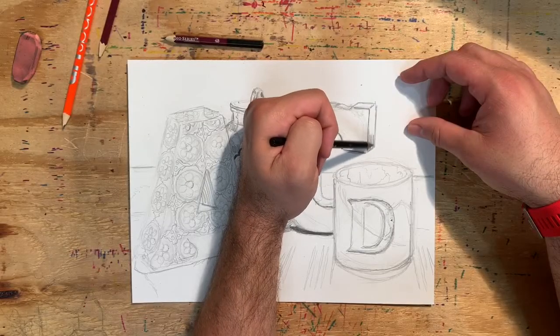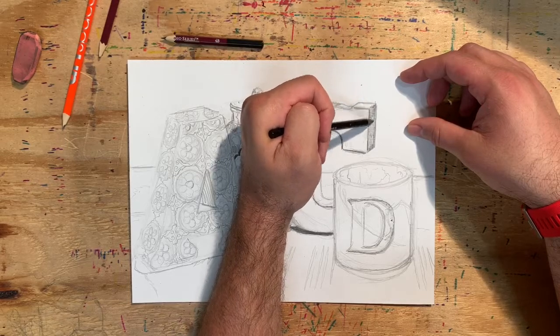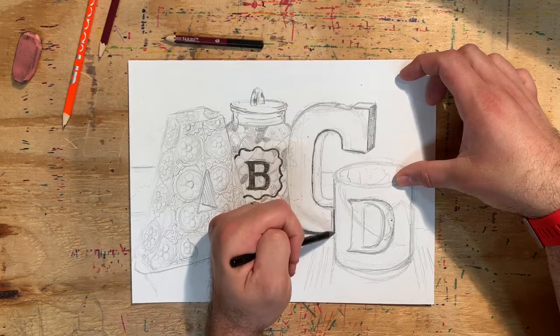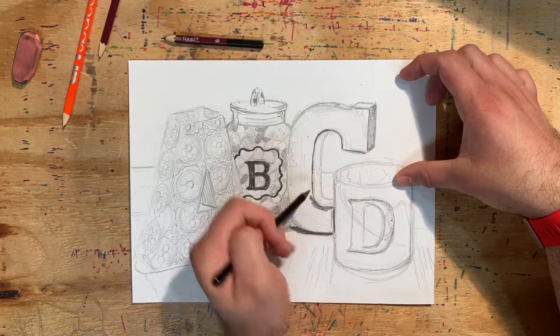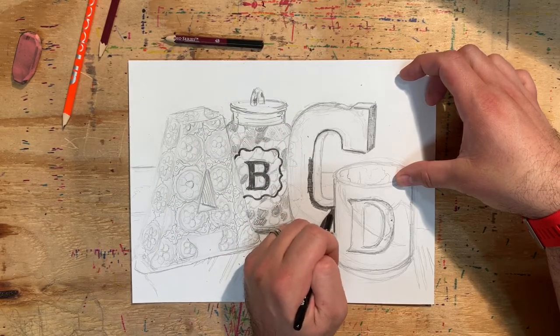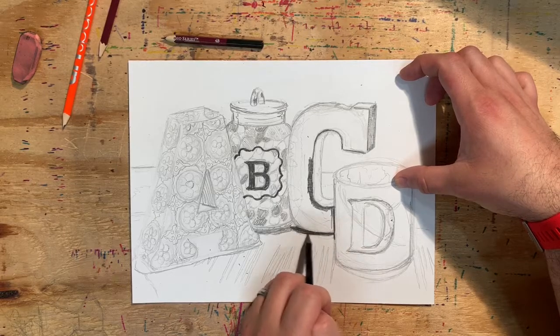And now it's time for shading. When we think about shading, we have to know where the light is coming from. In this picture, the light is coming from the ceiling, and that means that the light is going to hit the tops of the objects first, and that's going to make those parts of each object the lightest, maybe even white.